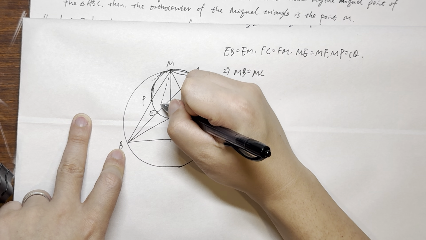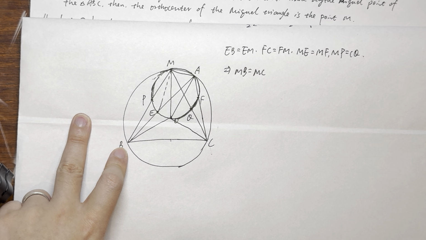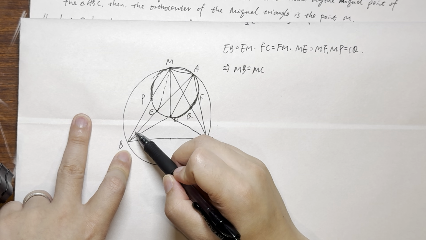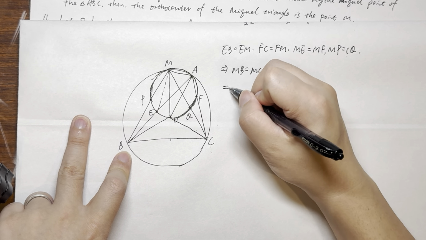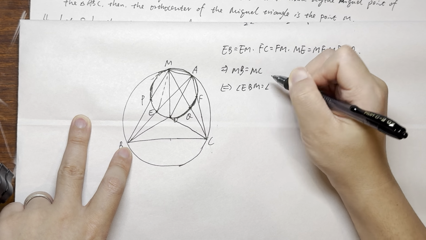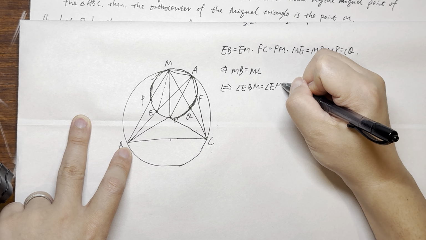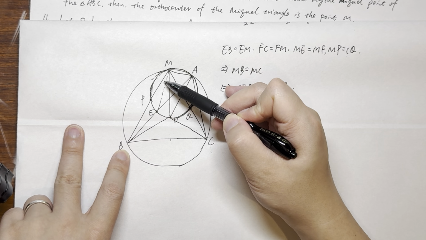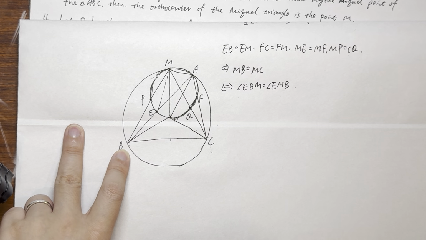Let's connect EM here. To prove EB equals EM, we just need to prove angle EBM equals angle EMB, right?